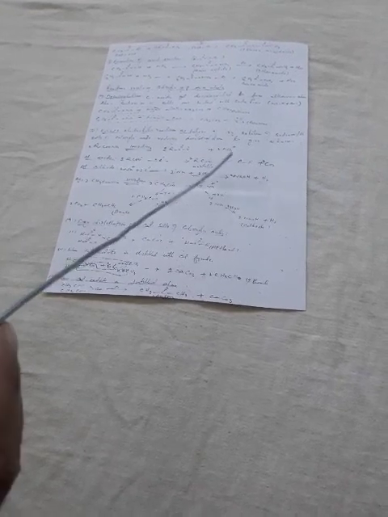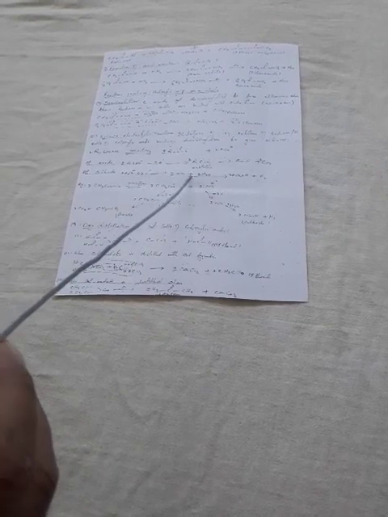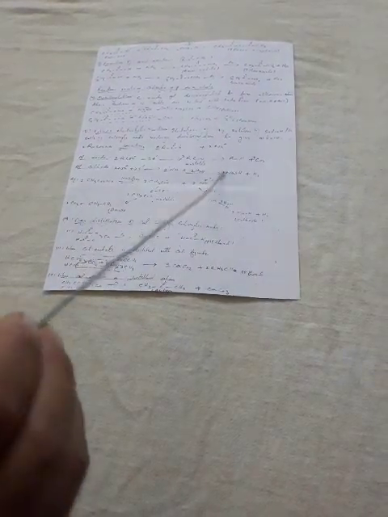Similarly, at the cathode, the positive ions, the cations, are discharged towards the cathode, and they undergo reduction. They gain electrons and get converted to the metal atoms, which then react with water to form sodium hydroxide, and hydrogen gas is also given out. Now I have shown here an example.